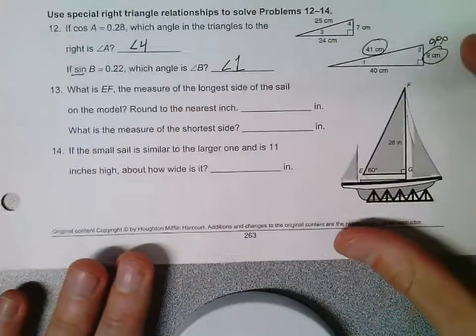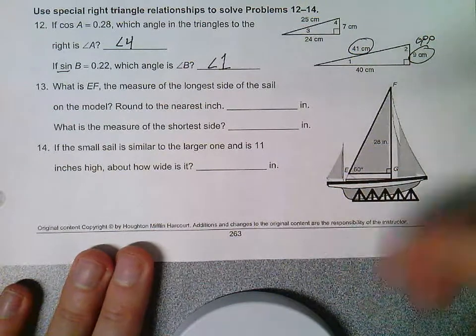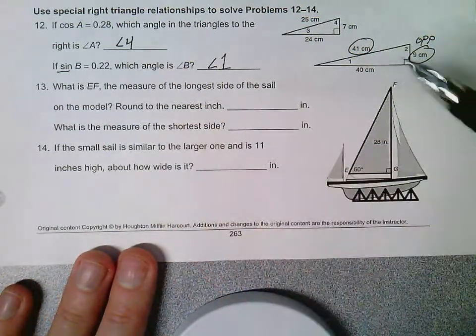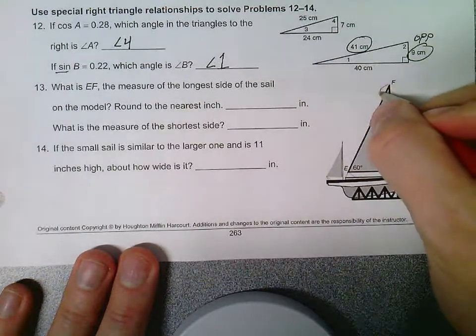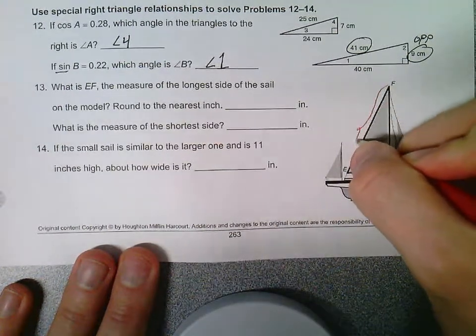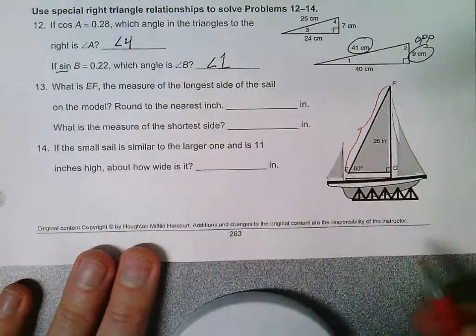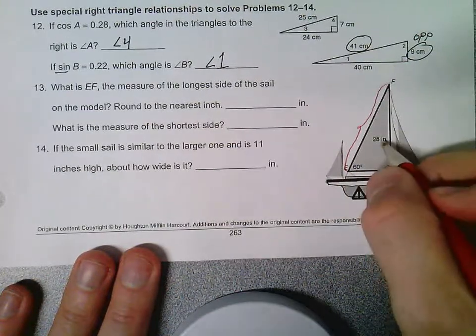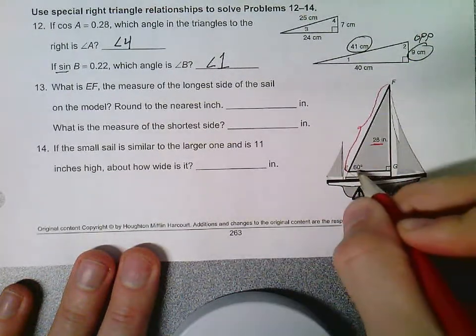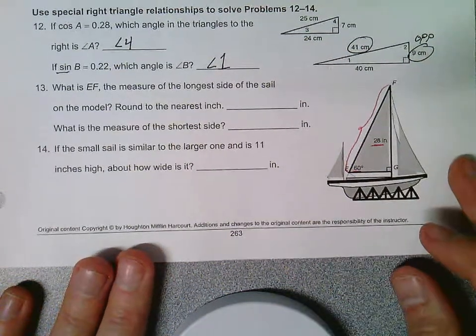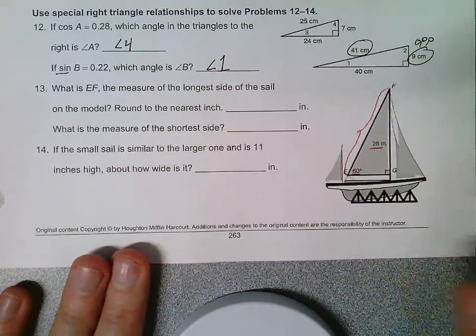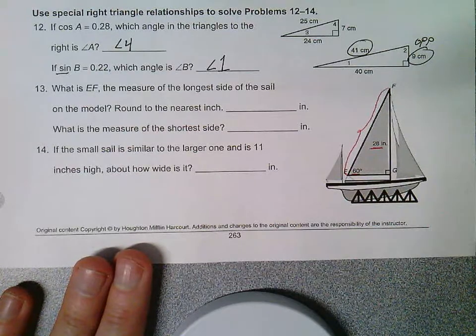All right, let's see if we can answer this one here. What is EF? EF, we're looking at this one right here. If this is 28 and this is 60, what could I do to find EF? What's the expression I would need to plug in?